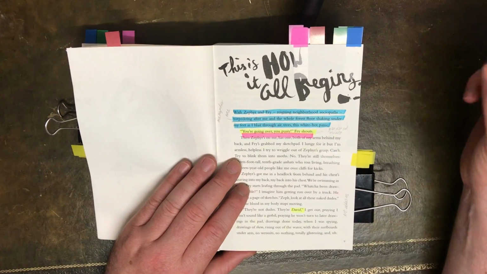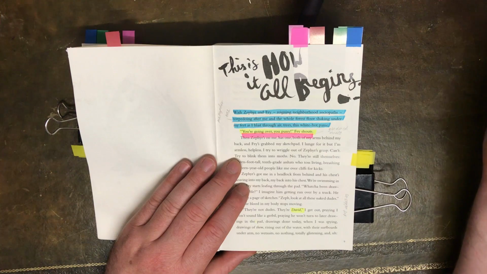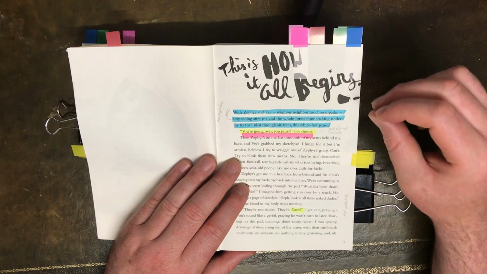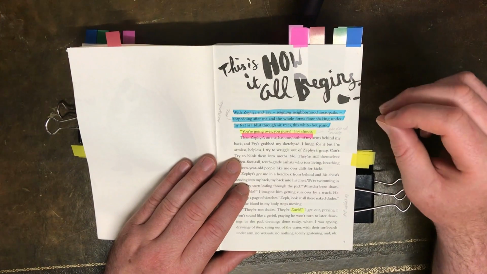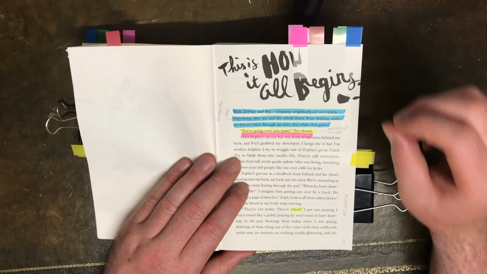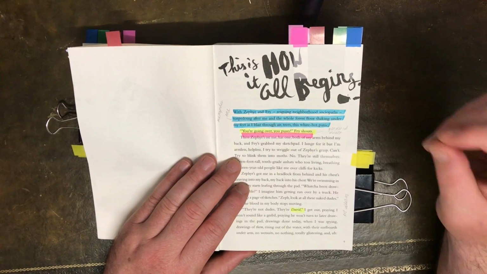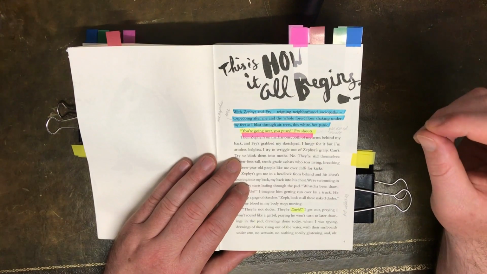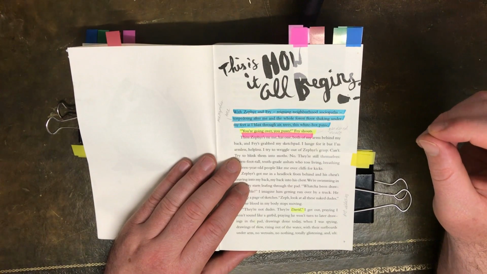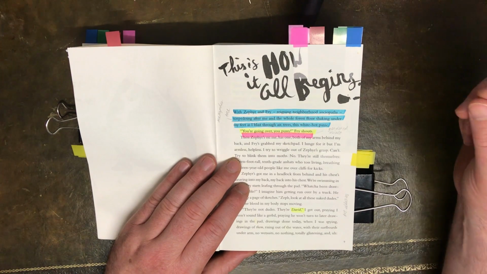This is how it all begins. So with all novels, pay attention to what we're getting in the first sentence. "With Zephyr and Fry, raining neighbourhood sociopaths, torpedoing after me, and the whole forest floor shaking under my feet as I blast through air, trees, this white-hot panic."